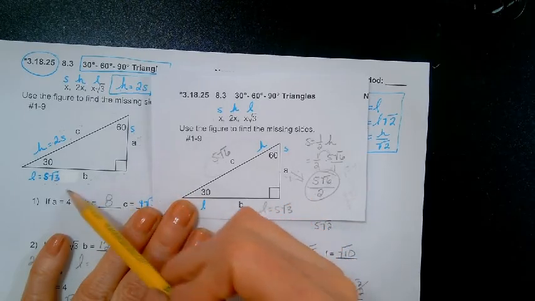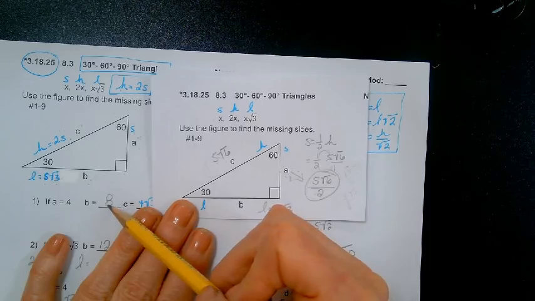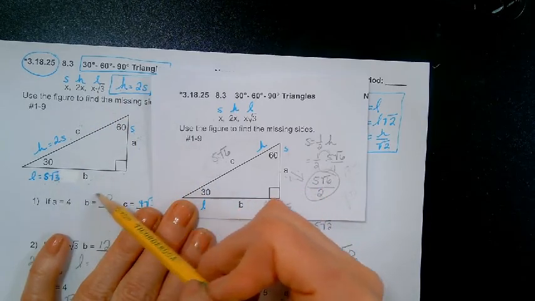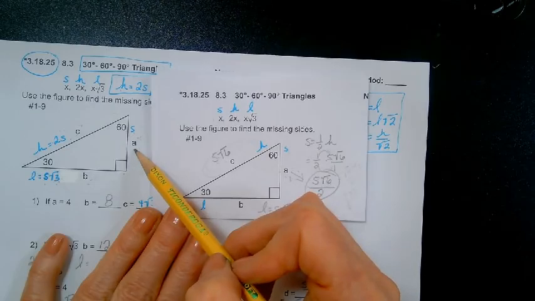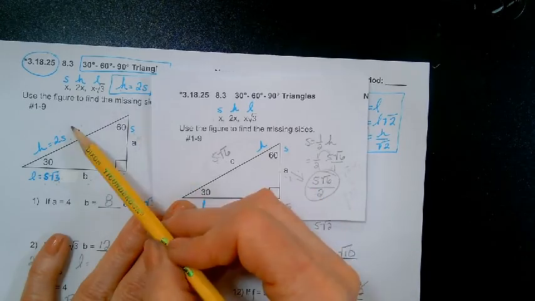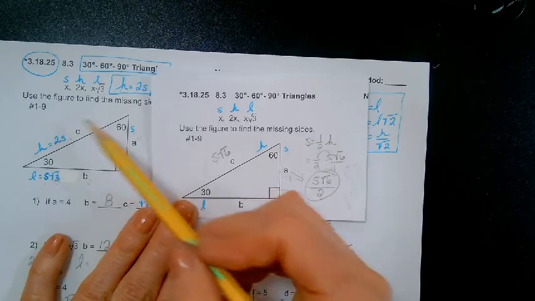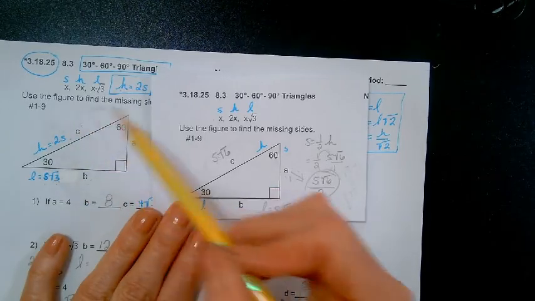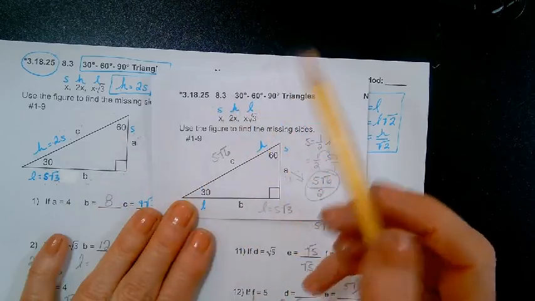If you're given the long leg, you must divide by the square root of 3 to find the short leg, and then double it to find the hypotenuse. So whatever you're given, the next thing you should find is the short side, because that will help you find either the hypotenuse or the long leg. Okay, I think that's the front side. Let's go to the back.